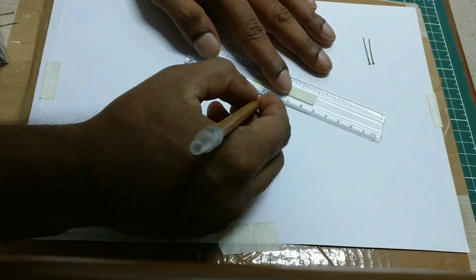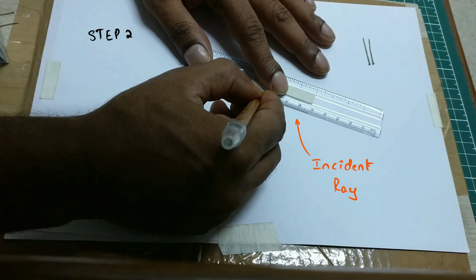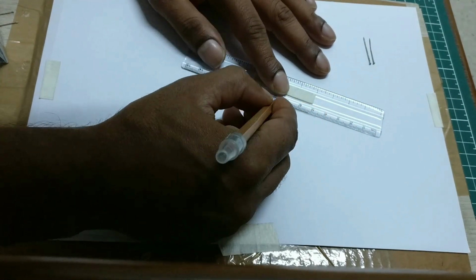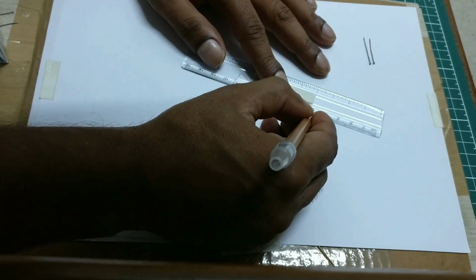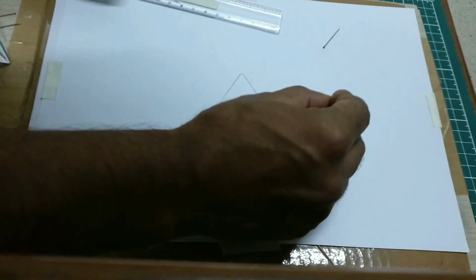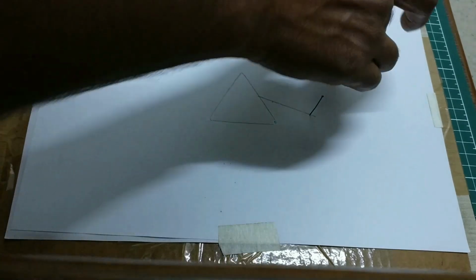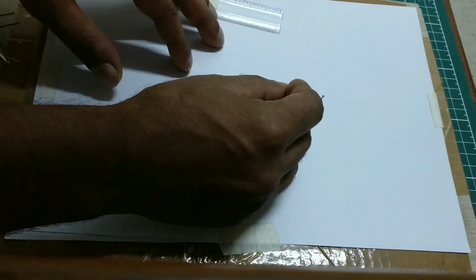I'm doing it the other way around. Generally you're used to left to right, I'm doing it from right to left. So that is your incident ray. I'm considering two spaces for the pins. So the first pin, then the next pin.